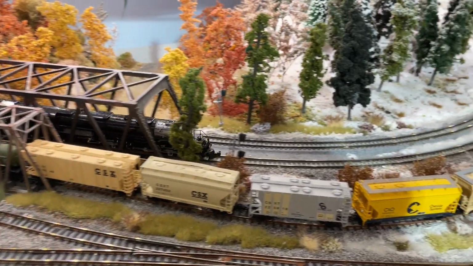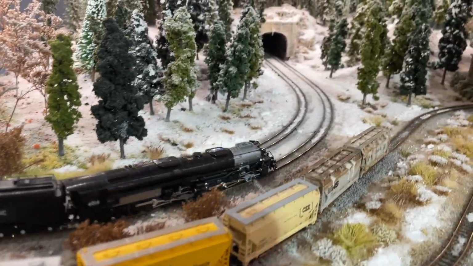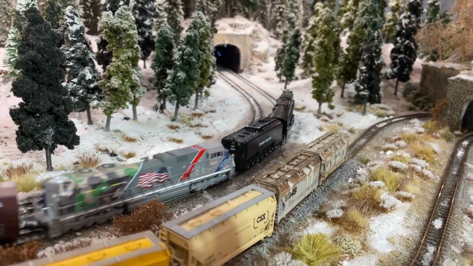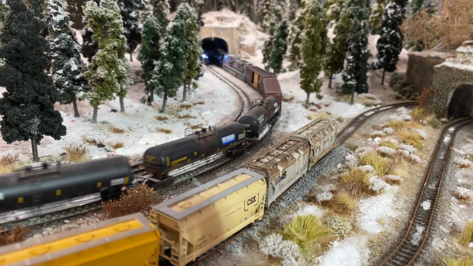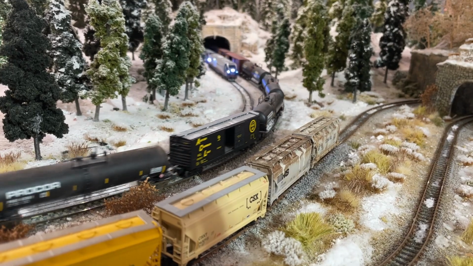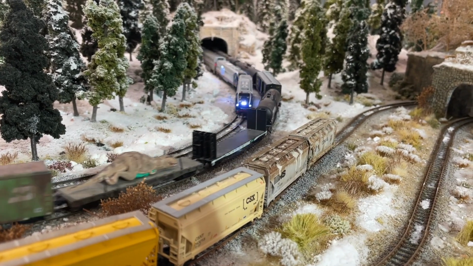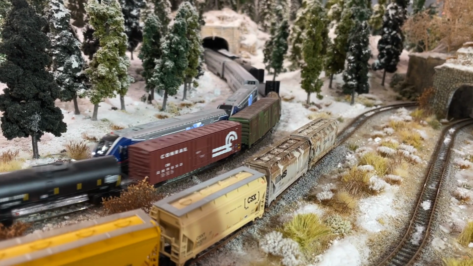Okay, I like loops because I like to be able to watch my trains run. And as I'm filming this, I realize I'm spending most of my time down here just watching trains run. I will set the trains to run when I'm working on scenery.